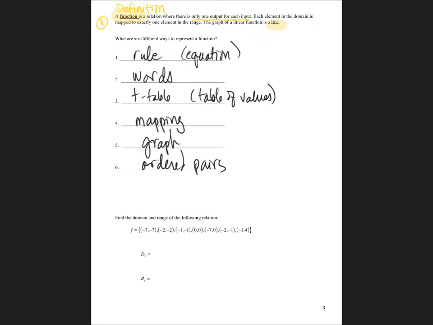Now, in the next section, you have been asked to state the domain and the range of the following relation. So you've been given a pairing, set of inputs, outputs, ordered pairs. Can we identify the domain values? Well, yes. They're just the x values.